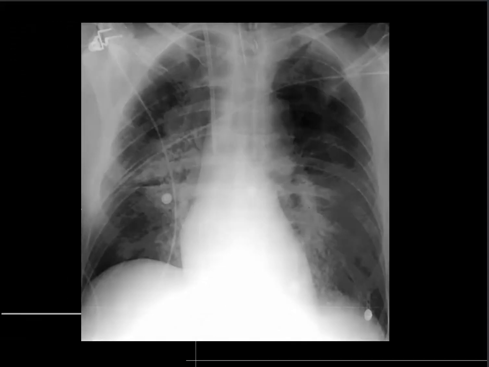Here's a bat swing pattern of non-cardiogenic pulmonary edema. Again, look at the lines. The lines are in the right place. ET tube within the trachea, internal jugular line within the SVC, but you do have a bat swing, perihilar airspace opacification, but a normal heart size.